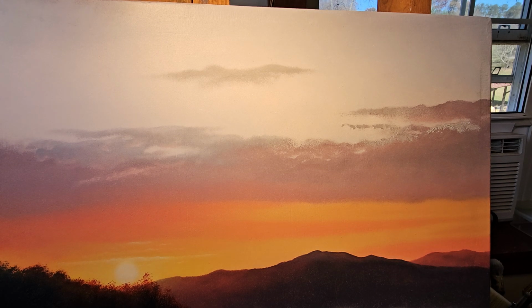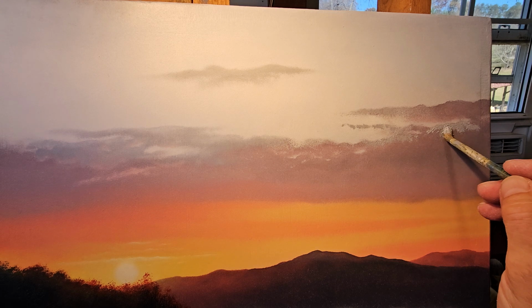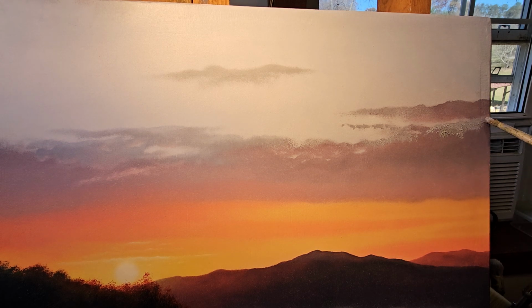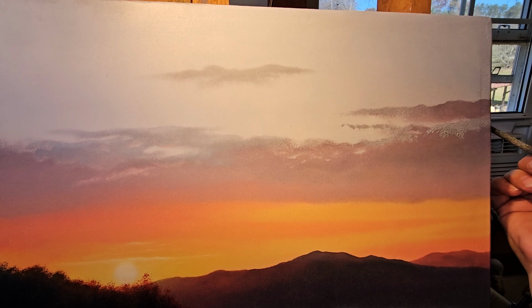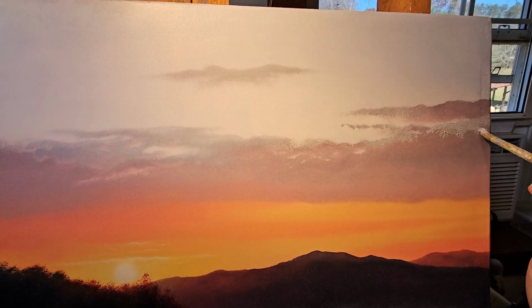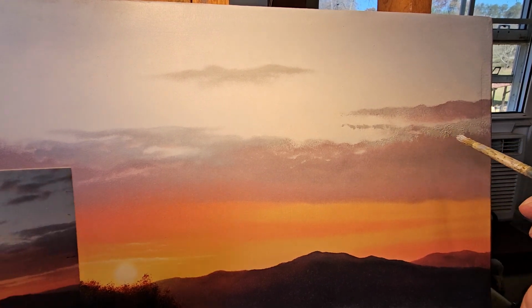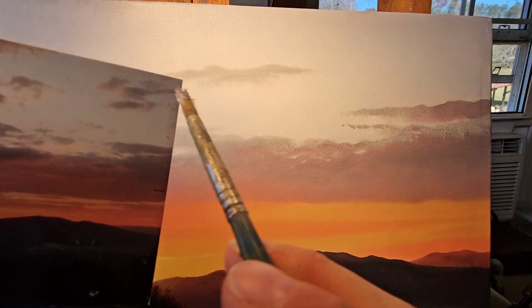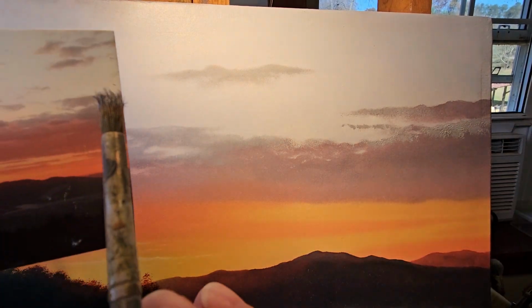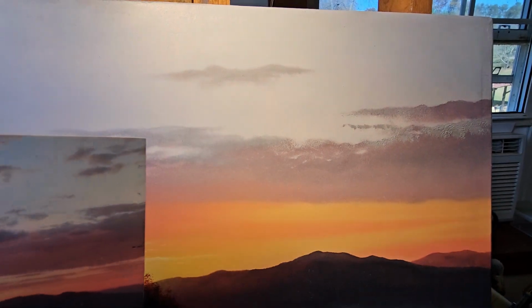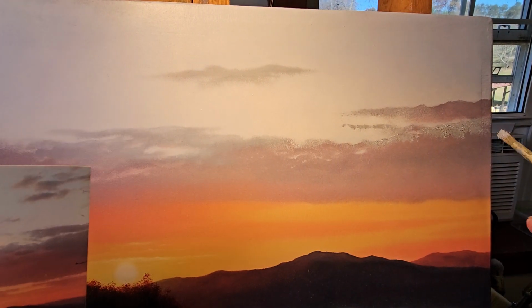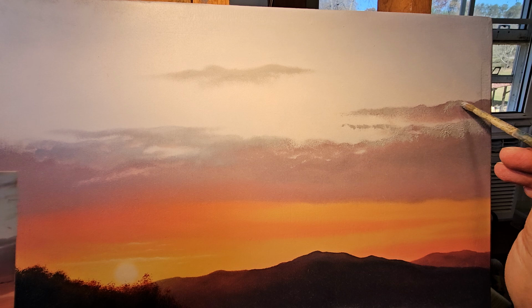And it's quite a bit darker, so let's go ahead and go in with that dark up here. I'll show you that. See how dark these clouds are up in there. Of course, I lightened this considerably on my palette.